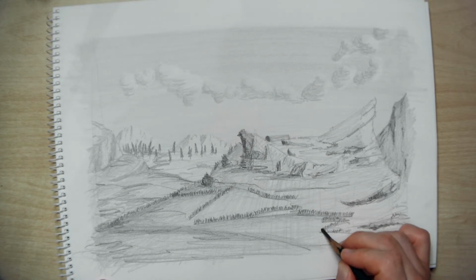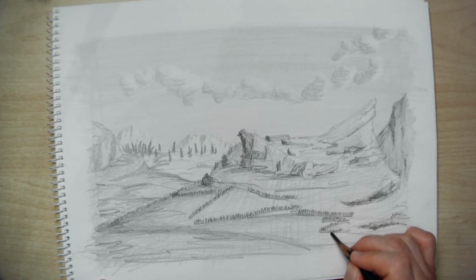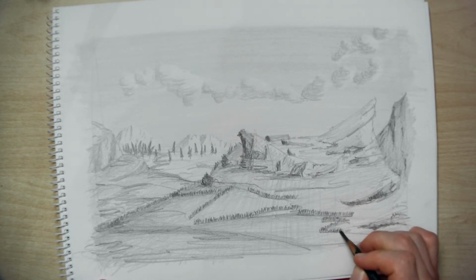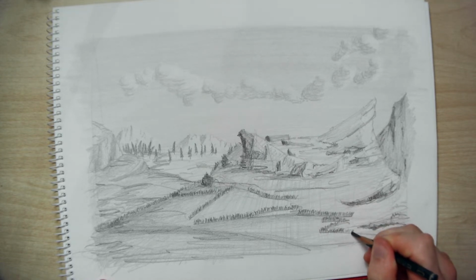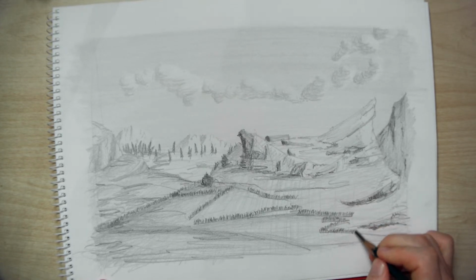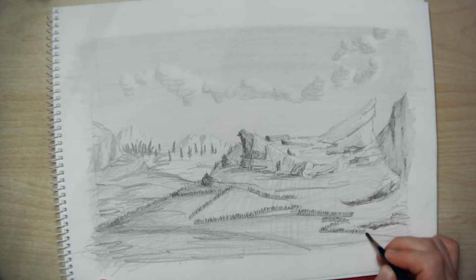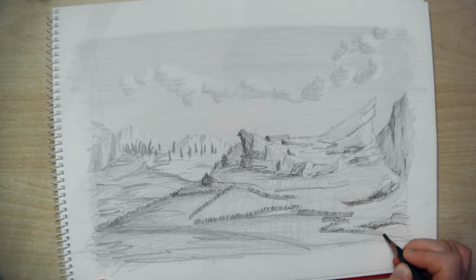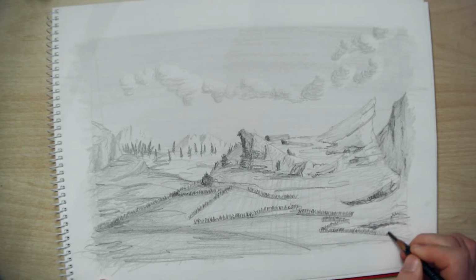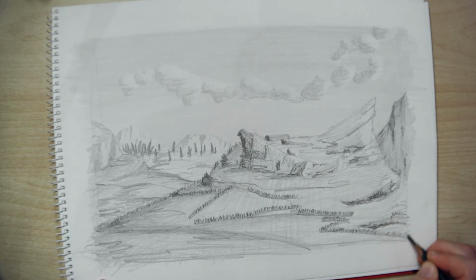Let's go down here. Going all the way to the edge of the frame.